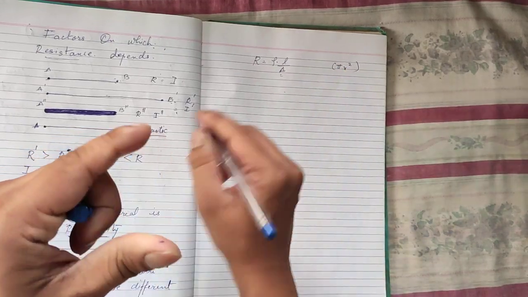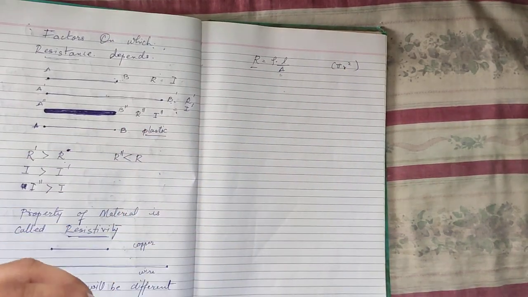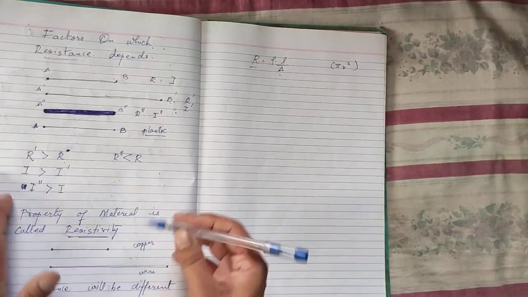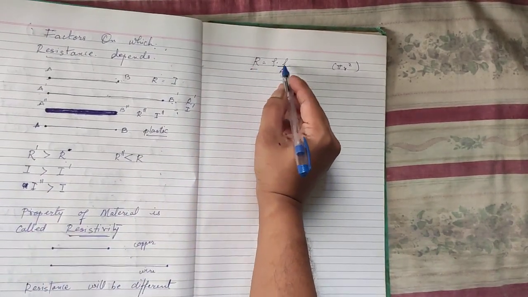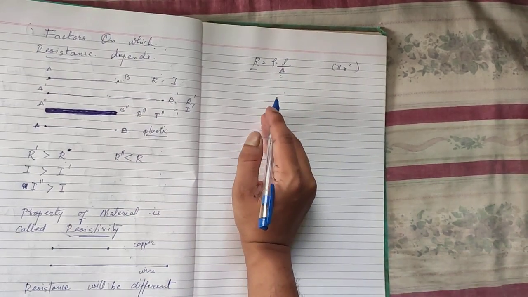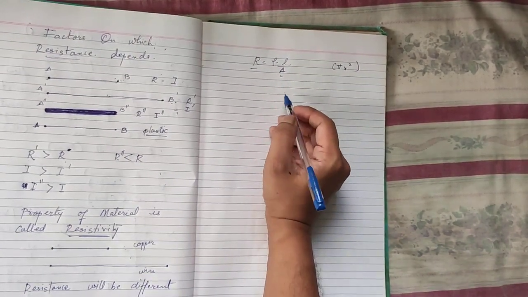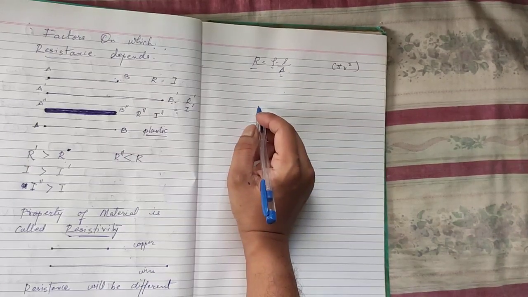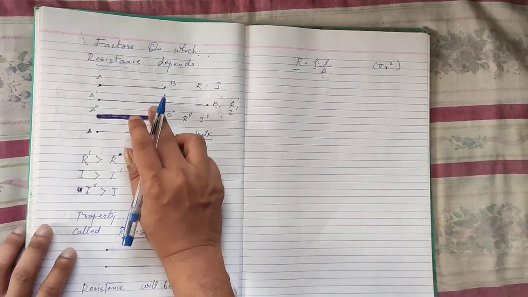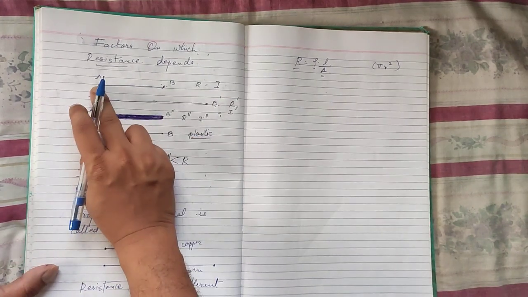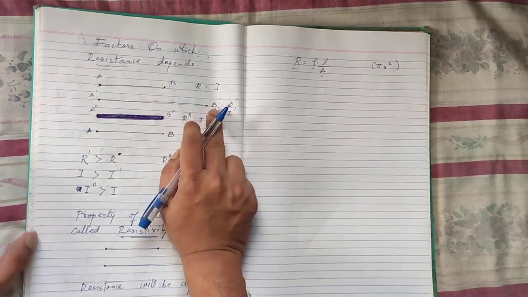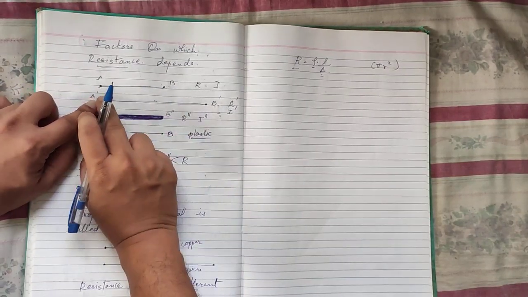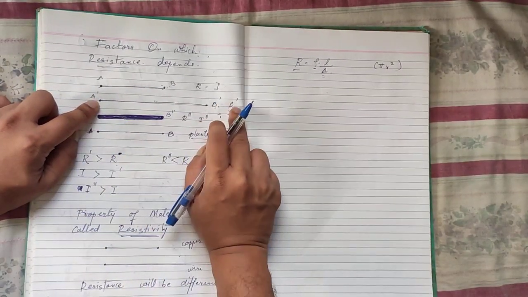So the resistance is constant, but for a single material. That means if the length changes, then resistance changes. If the area changes, its resistance changes, but the material will not change. So like we saw in this example in the previous video, AB and A-B- are of the same material. They both are aluminium wires, but because their length is different, the resistance is different.